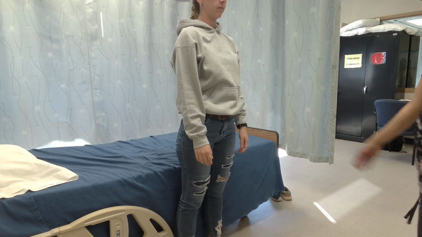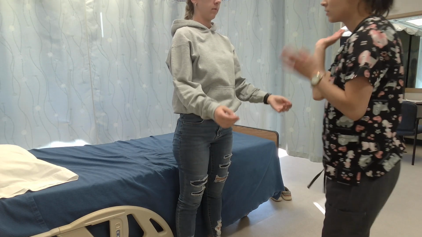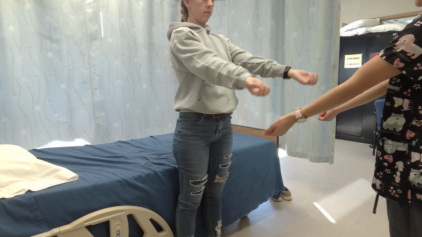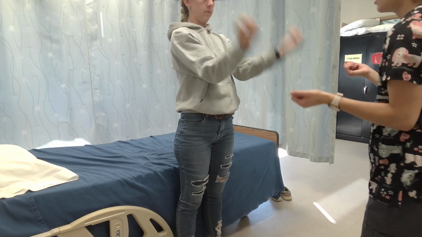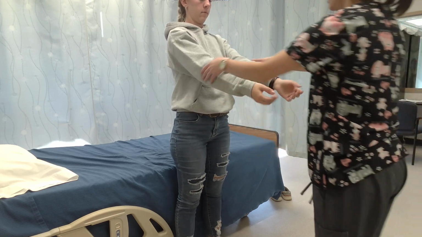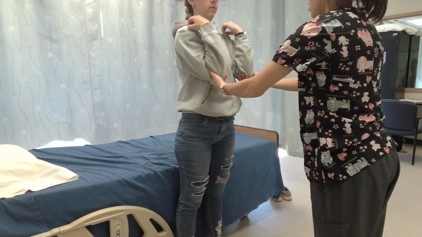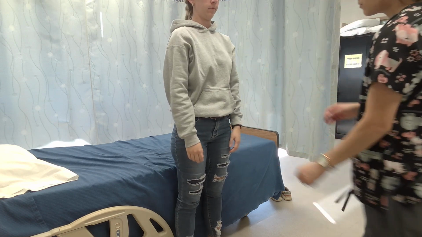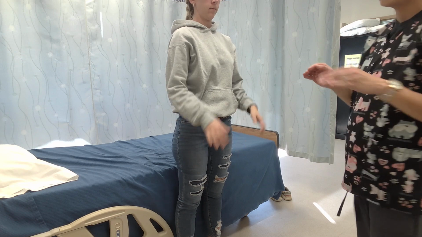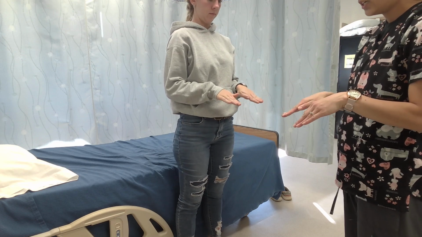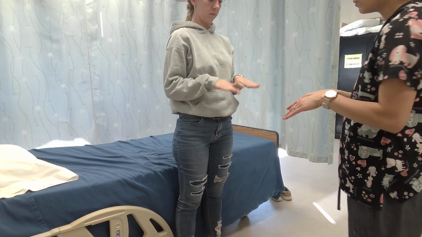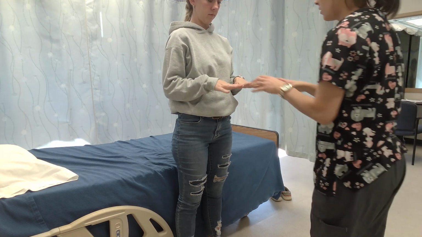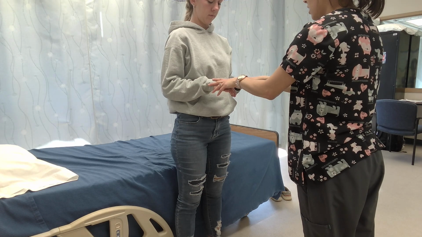Then we're going to do elbows. So flexion, extension, and then supination, pronation. Perfect. And I'll have you do that again. Flexion, extension, supination, pronation. Perfect. And then I'll do your hands. So we're going to do abduction, adduction, flexion, fist. Okay, so abduction, adduction, and then fist.